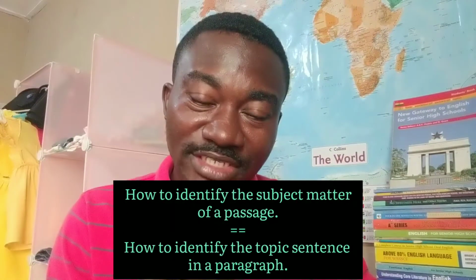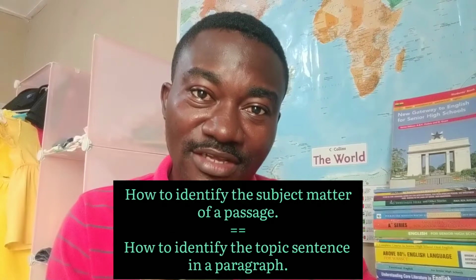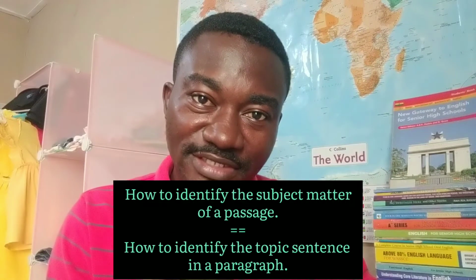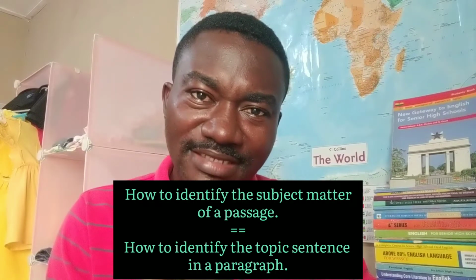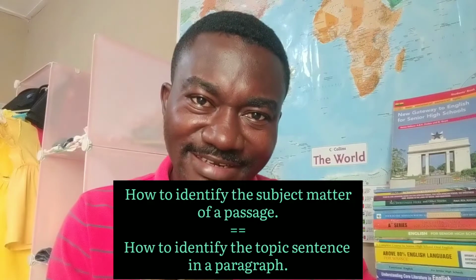Remember that it is in these topic sentences that you usually find the answers to the summary questions that you have been given. We're going to look at how to identify these topic sentences and how to identify the subject matter of the summary passage. So come along and let's have fun learning.